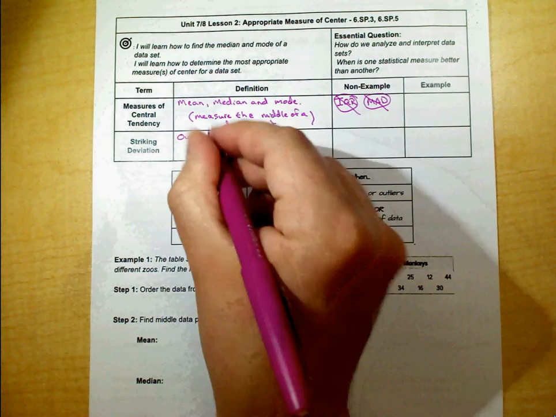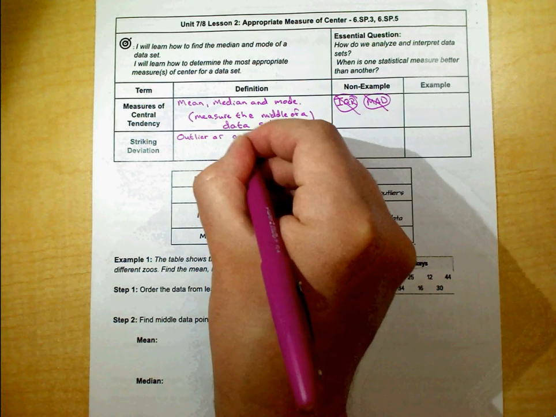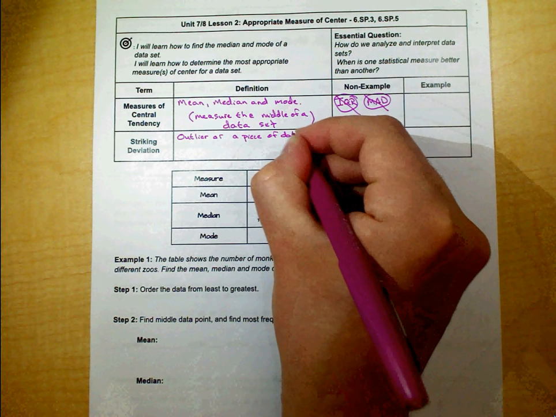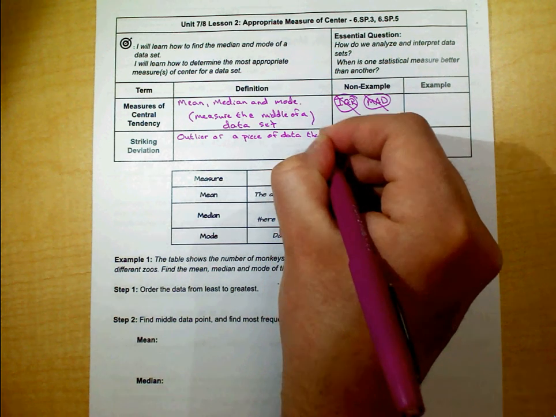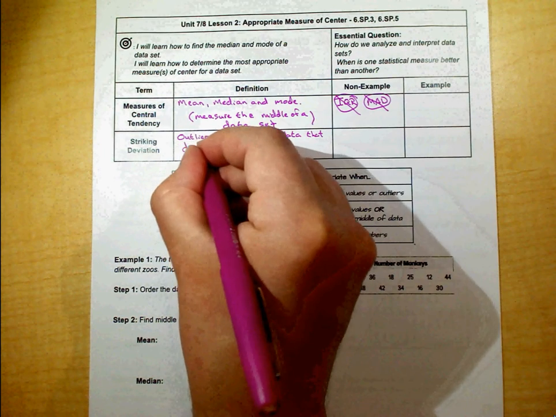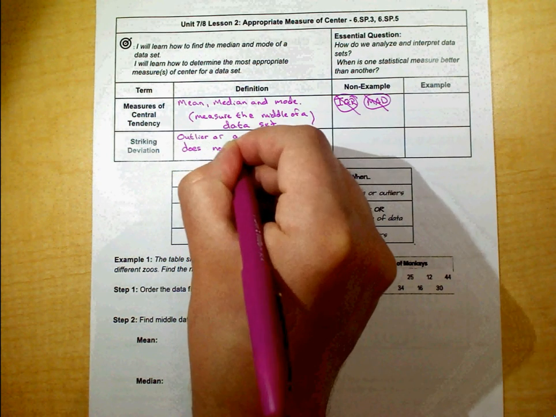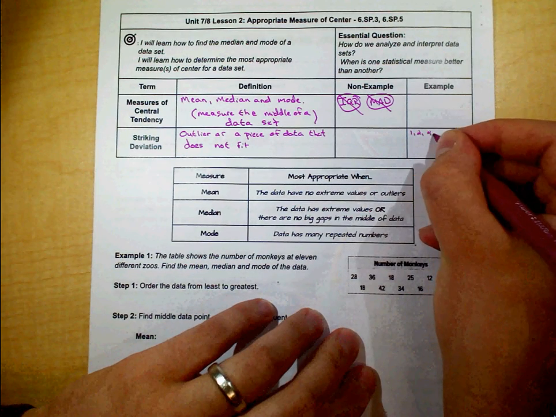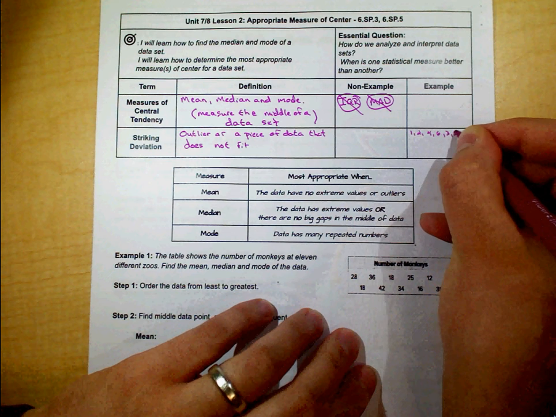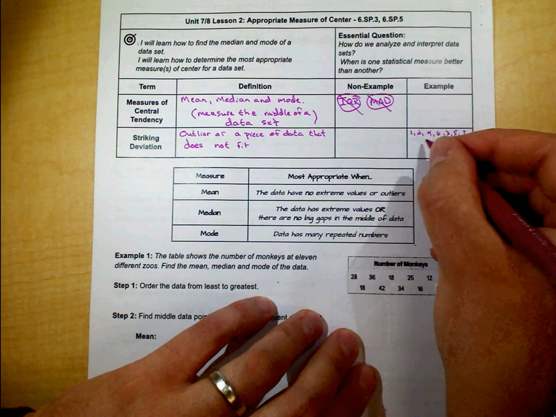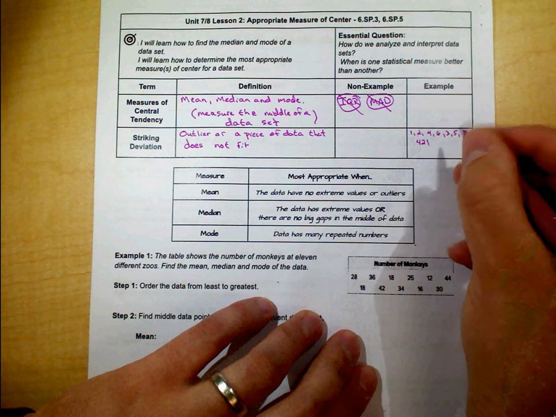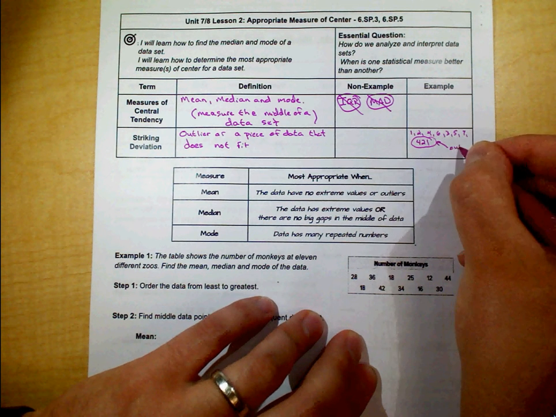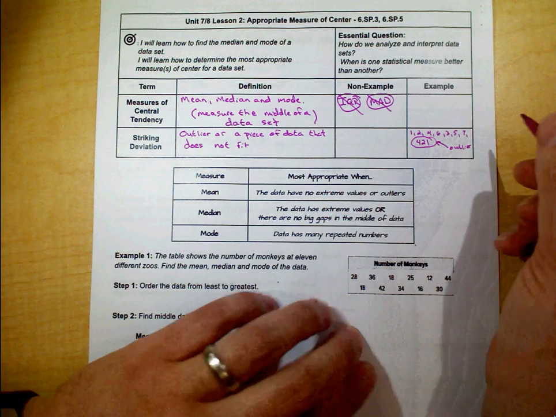A piece of data that does not follow the pattern, or does not fit. For example, if I have numbers like 1, 2, 4, 6, 3, 5, 7, 421, 421 would be that outlier or that striking deviation.